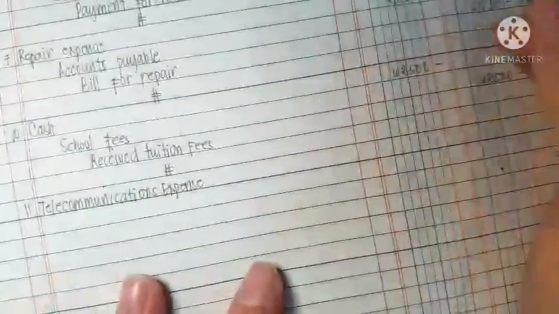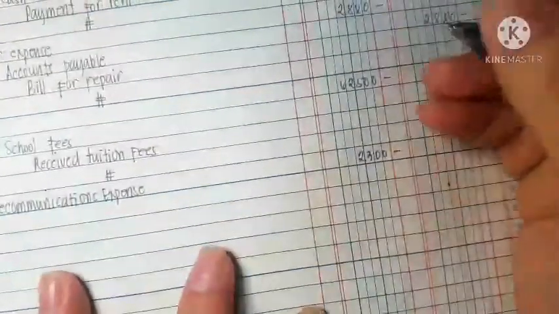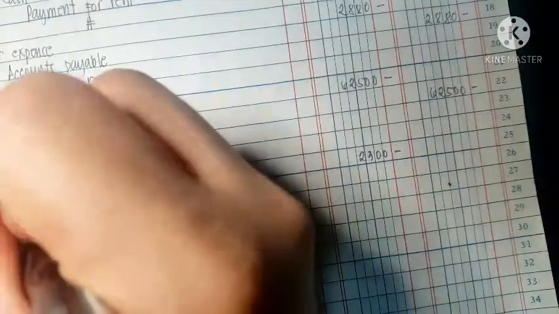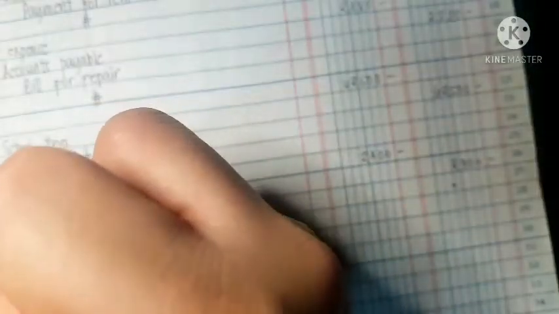We debit telecommunications expense for 2,300 and we credit cash for 2,300. Explanation: payment for telephone bill.